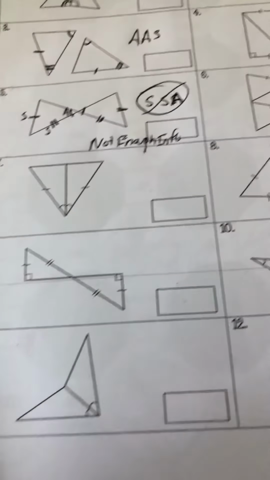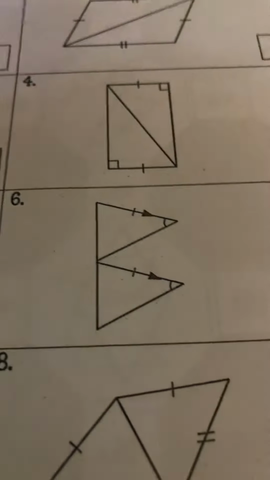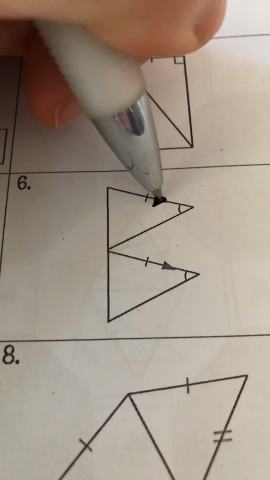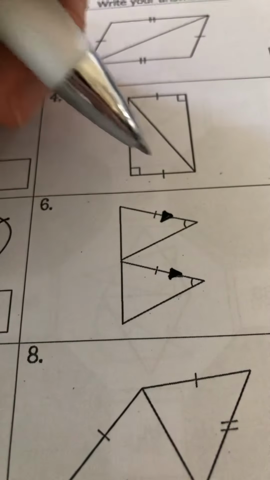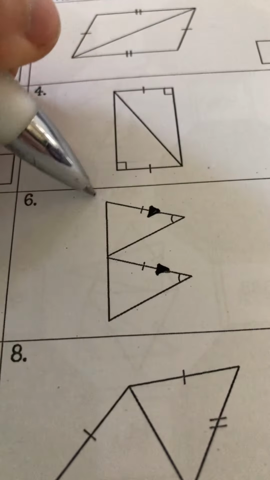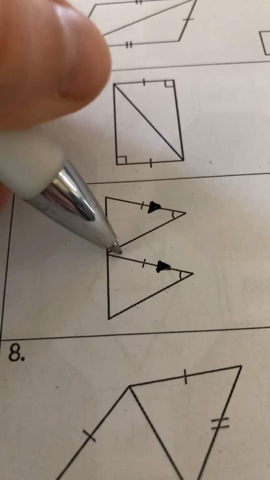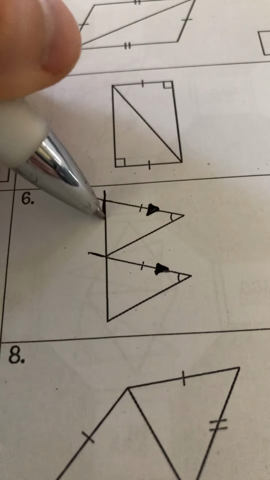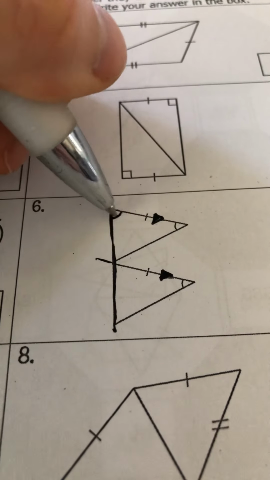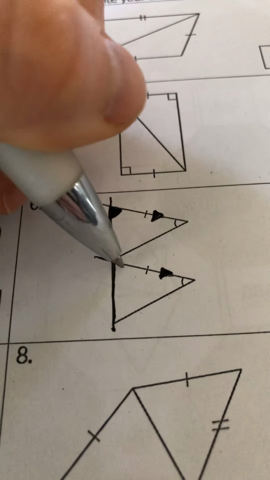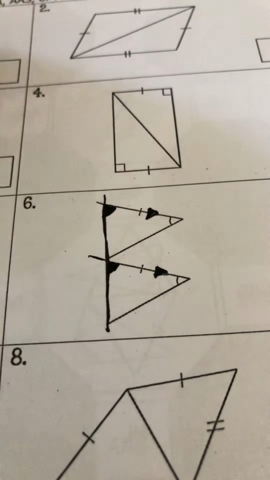Okay, and let's look at this one right here. So that triangle mark there means this is parallel to that line. So if we're having parallel lines, we want to see what line intersects both of them. Well, this one right here, because that's the transversal. So we've got this angle here and this one here that correspond on the triangles.